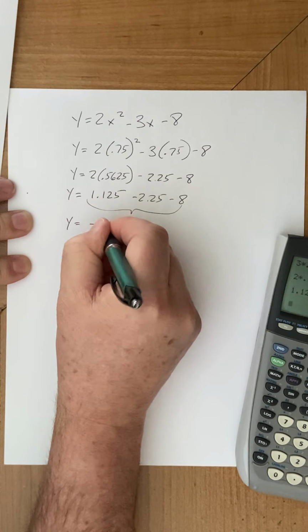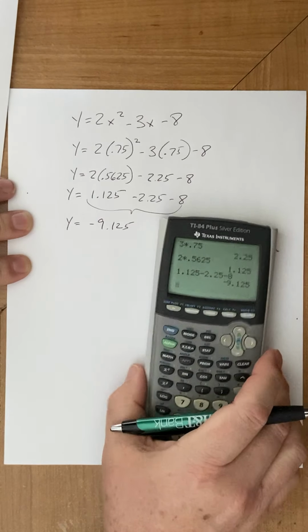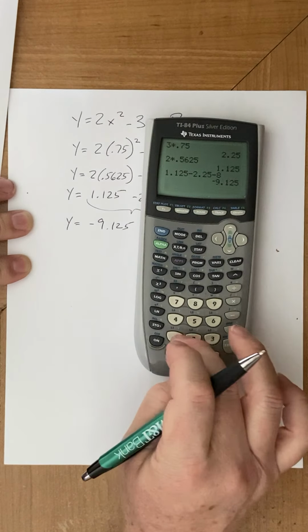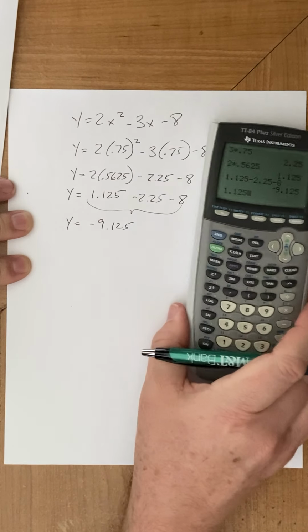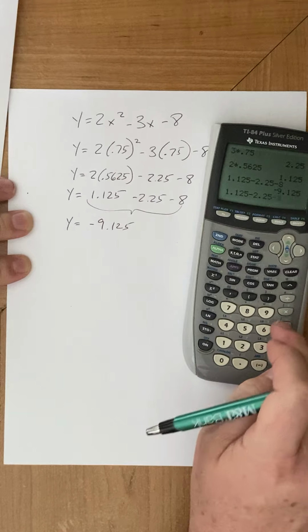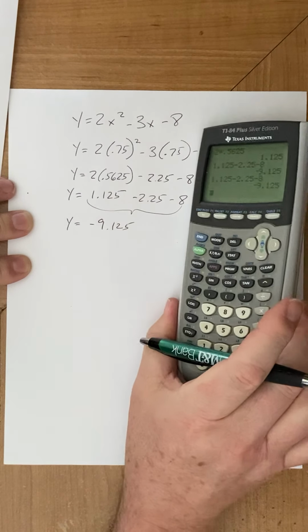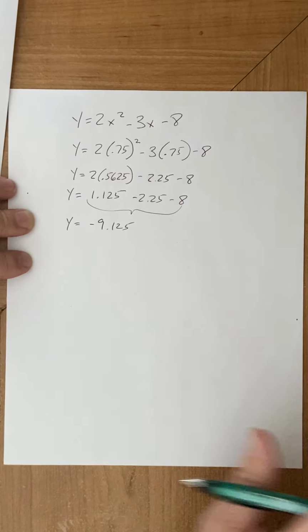Y equals negative 9.125. I'm just going to double check my math on that and make sure I didn't type anything wrong. 1.125 minus 2.25 minus 8 equals negative 9.125. Yep, okay, we got that right.